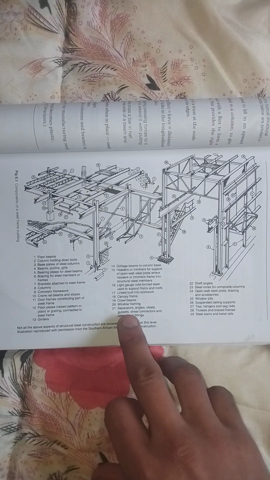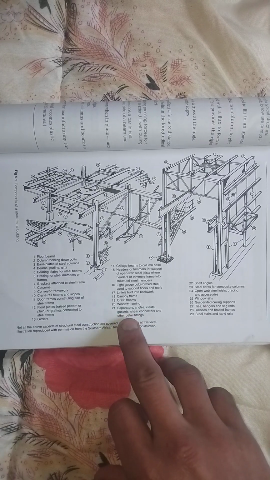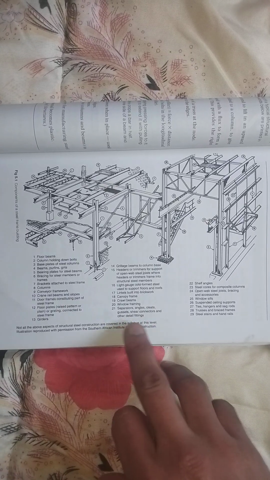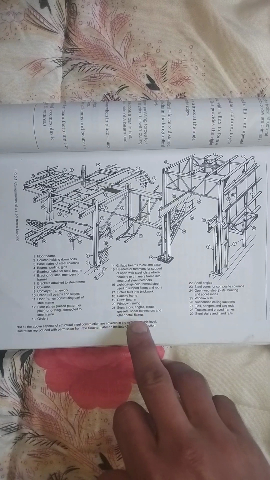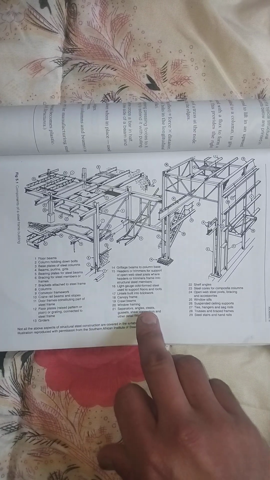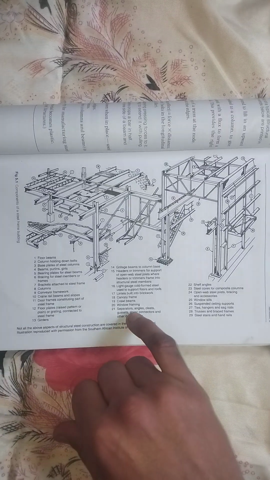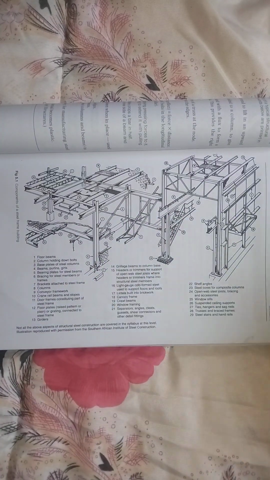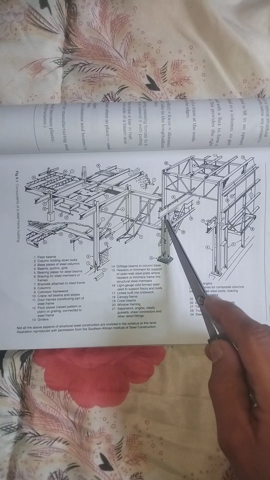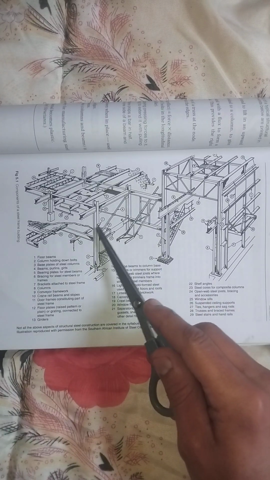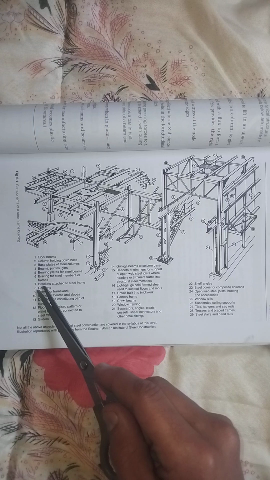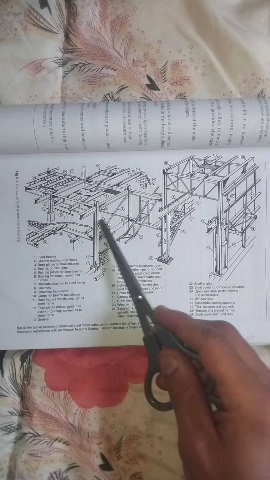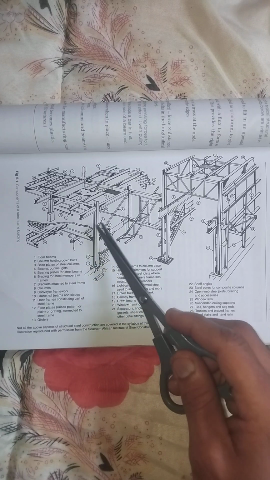So 21, you have your supporters, angles, cleats, gussets, shear connectors, and other detail fittings. Your angles or your cleats is C21. They basically sit between the columns. So it's almost the same as a bracket attached to your steel frame.